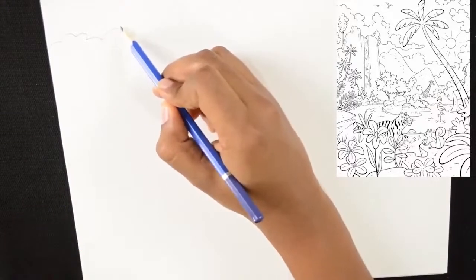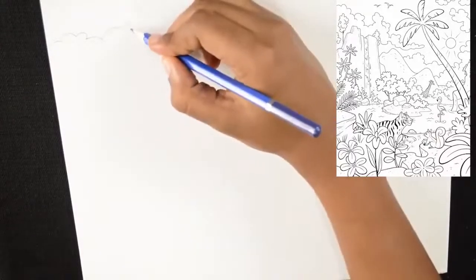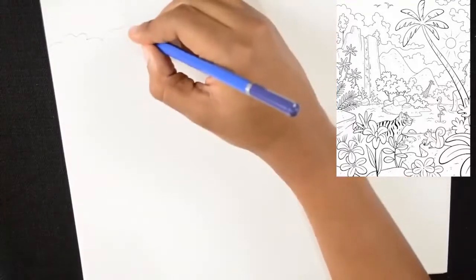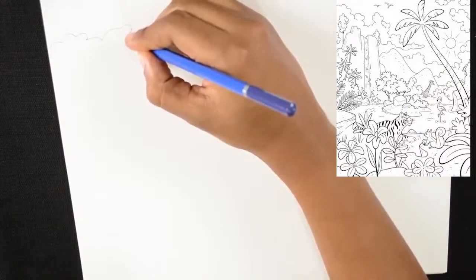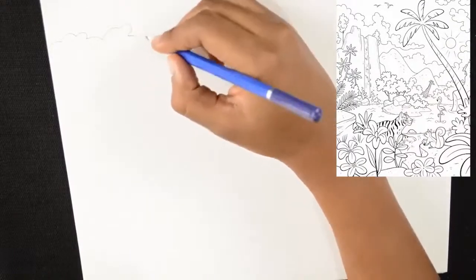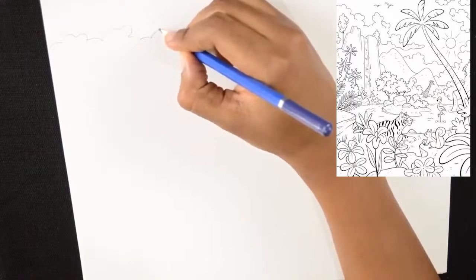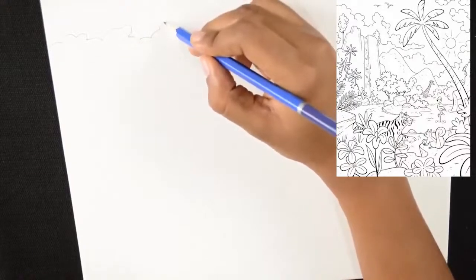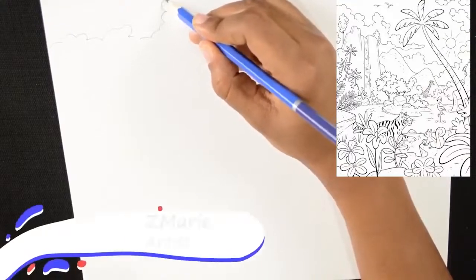And try your best to get it as even as possible so you don't have to come back to it. But of course, it's however you want to draw. It doesn't have to be exactly like the reference photo. Again, it's kind of a basic draft, and if you miss a few loops here and there, it's okay.